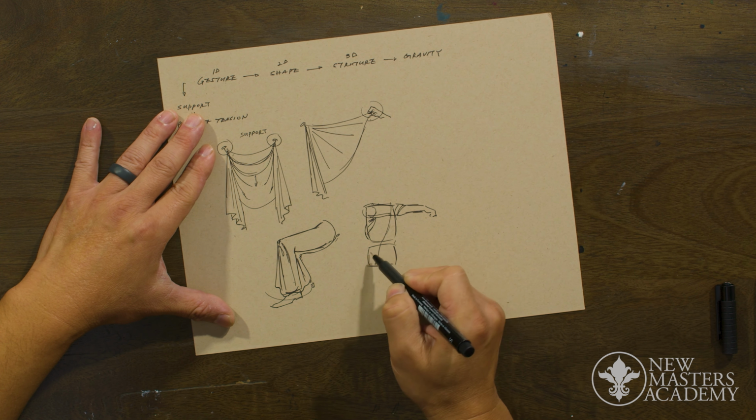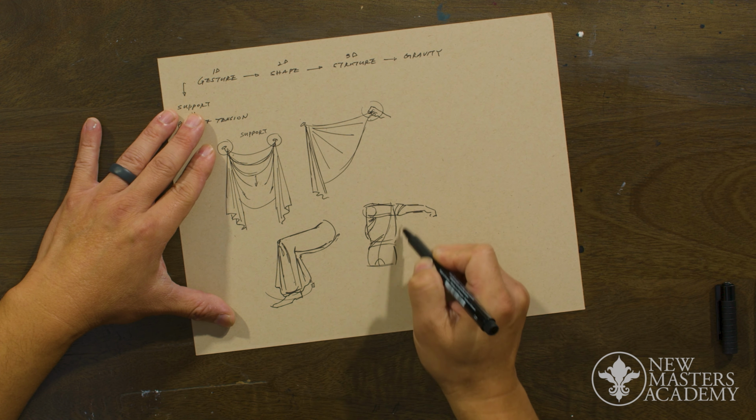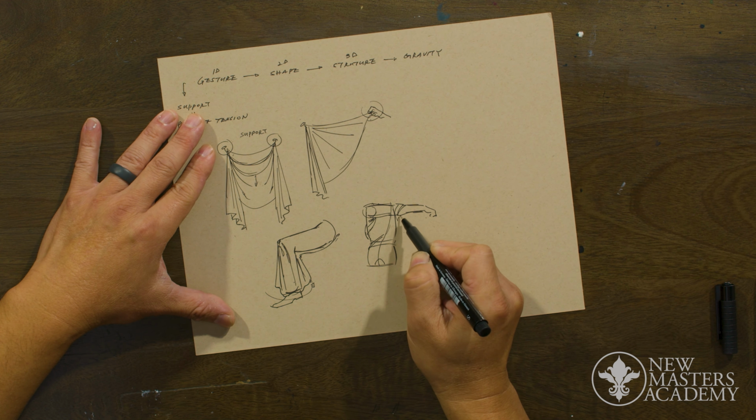You're also going to see the big one coming over here, and probably some pulling from this side.